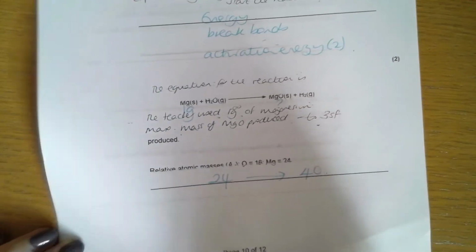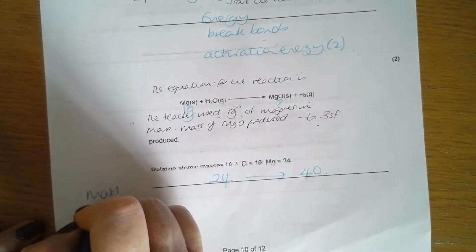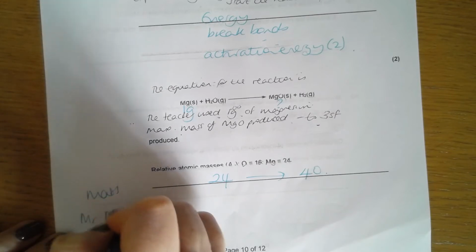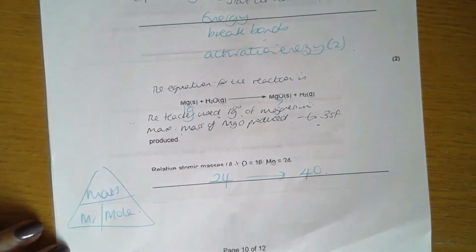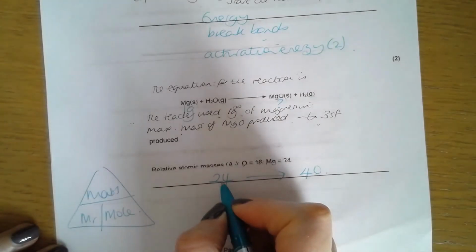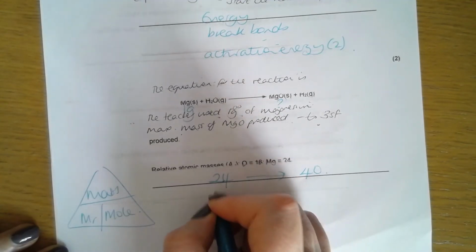So therefore I can use my mass over Mr, mole triangle, if that's how you prefer to think of it, and say, okay, so how many moles have I got? So I haven't got 24 grams of magnesium, I've got 1 gram of magnesium.